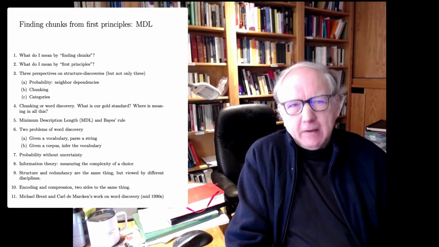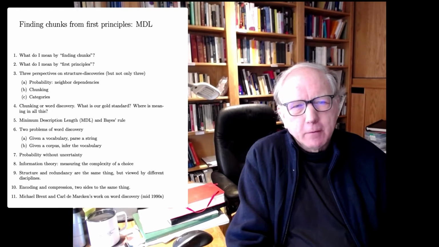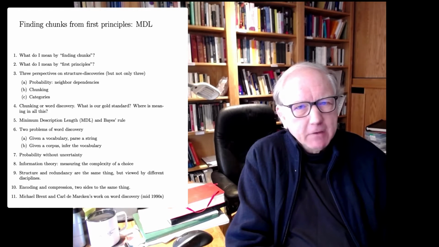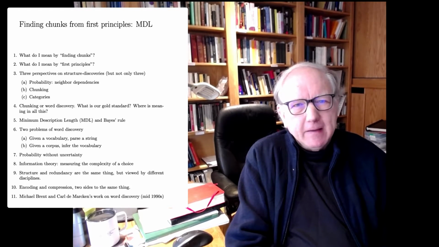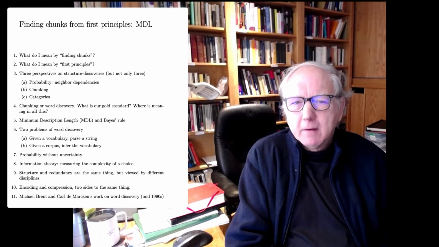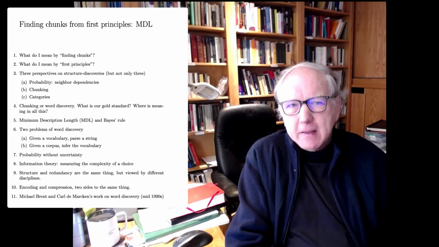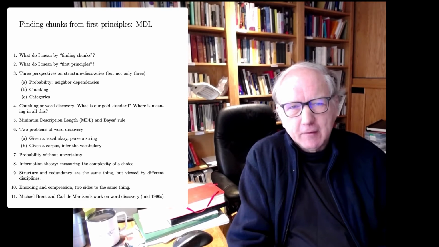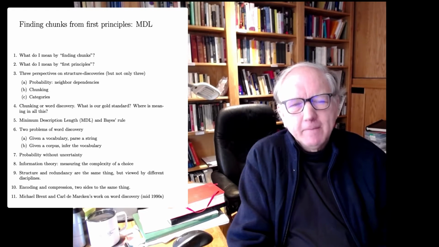Where is meaning in all this? Okay, well, this is an important point that's lurking in the background. We're going to try to discover words without any access to meaning. None, zero, zilch. Is that right? Is that wrong? Well, we'll learn something about the task of word learning if we approach it from the point of view of word learning without meaning. So let's just accept this as a premise we're starting with. Then we can draw some conclusions when we're all done.